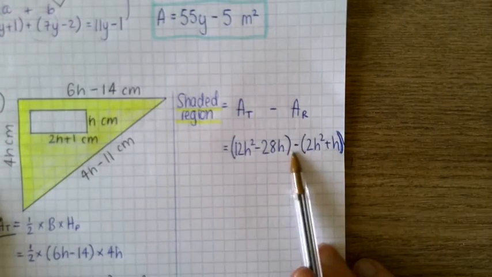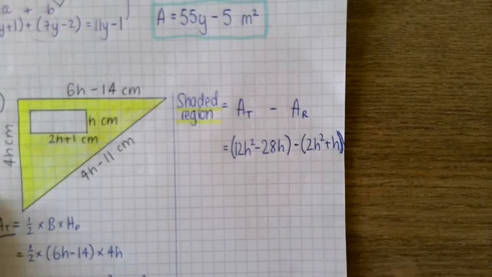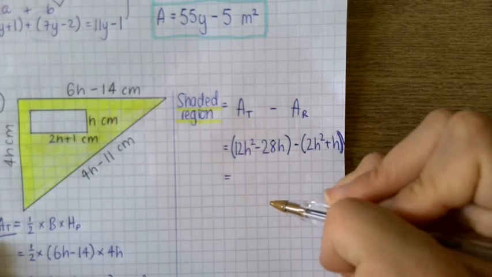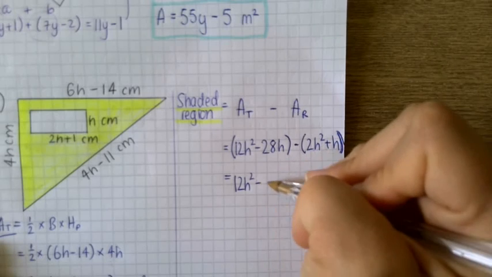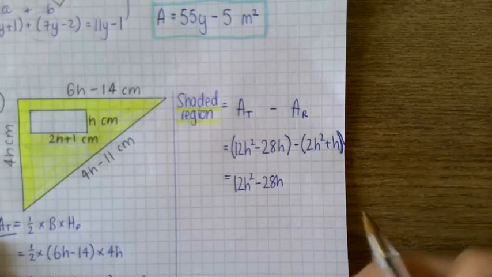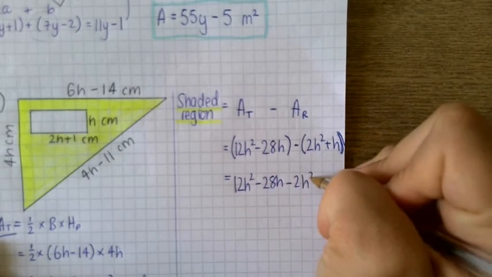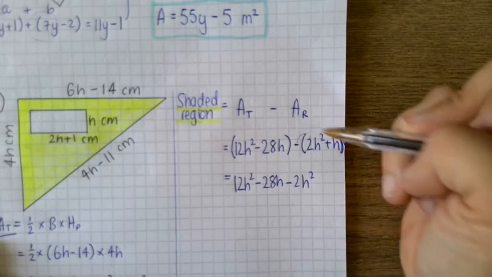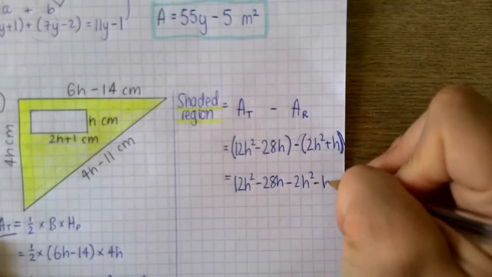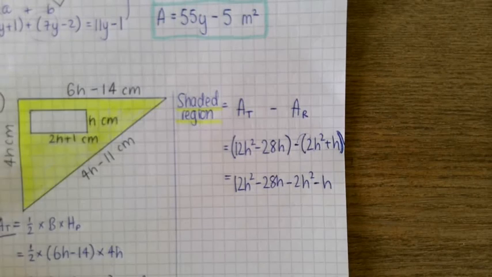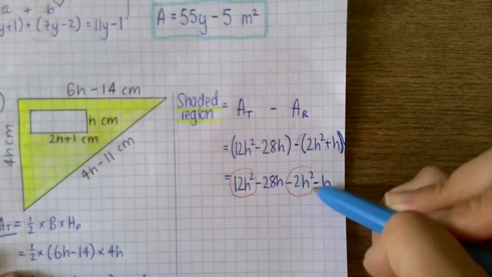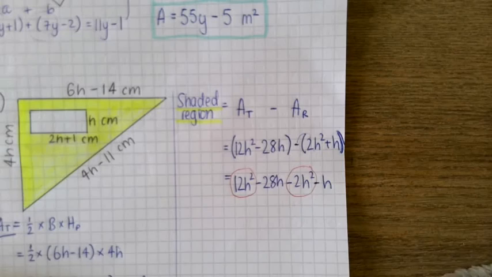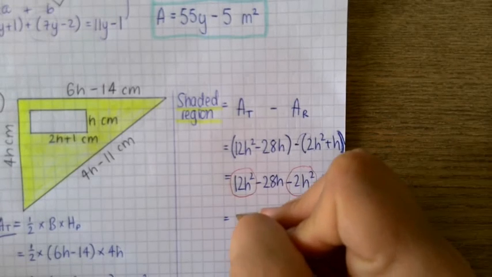Now we do need to be super careful about this negative here, because overall what I'm doing is 12h squared take away 28h, then I'm taking away 2h squared because of this negative, and I'm taking away h as well. Now I need to collect like terms. So I can see that 12h squared and negative 2h squared are like terms, and they will collect together to give me 10h squared.